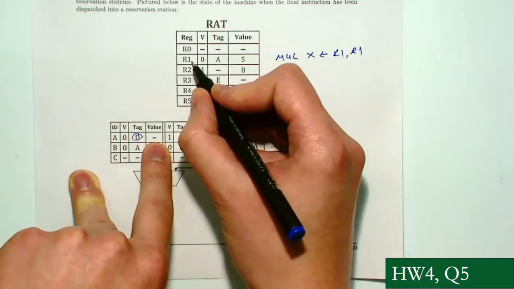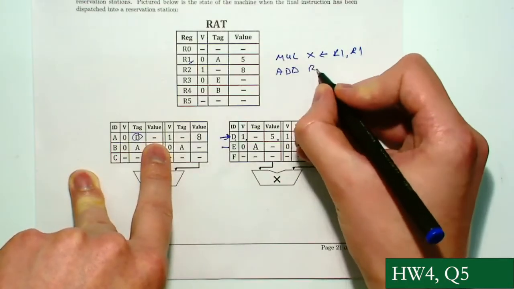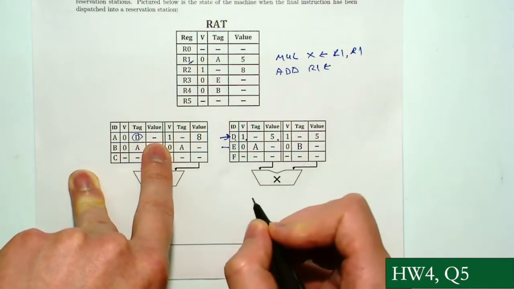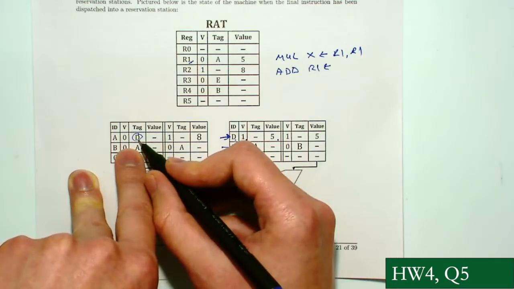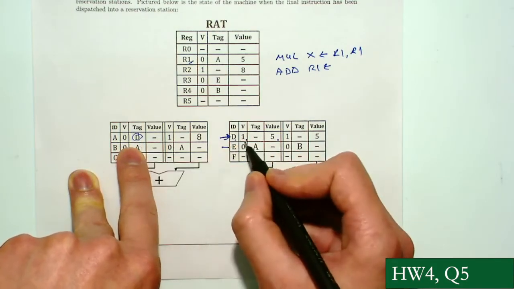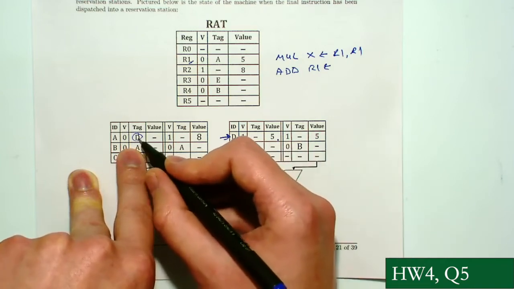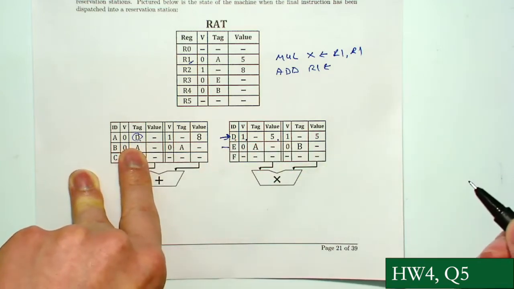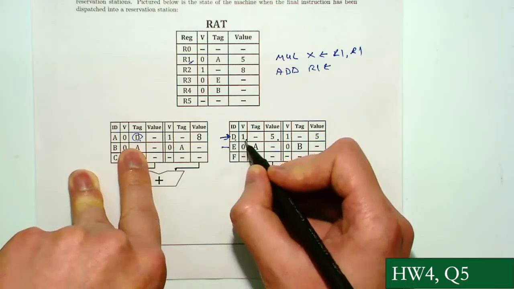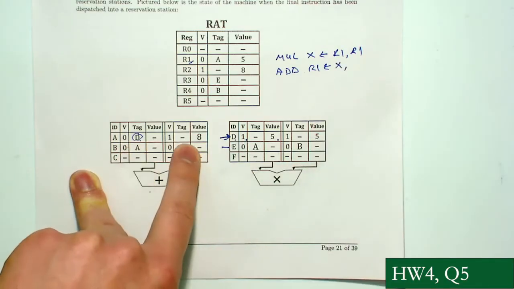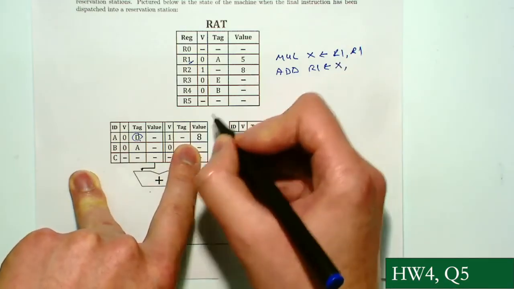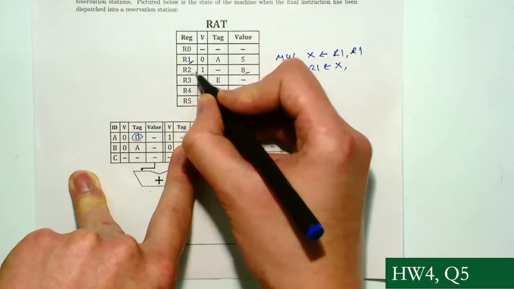It writes to the R1 register. One of its source operands is dependent on the first instruction, so this source register should be the same as the destination register of that instruction, so it should be X. And the next source register is 8. The value of the register is 8, which corresponds to R2.